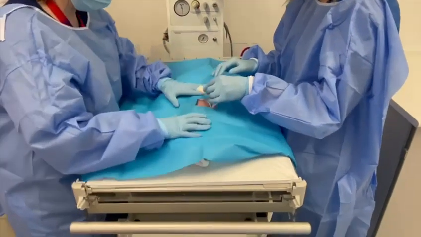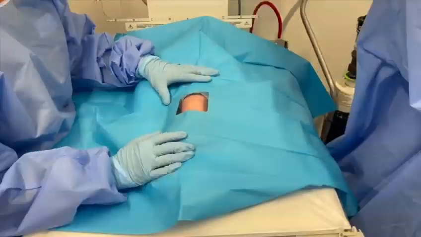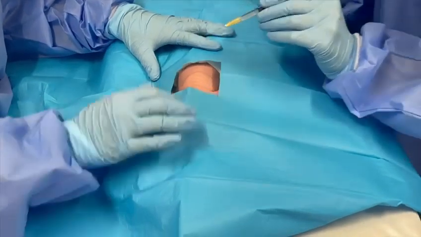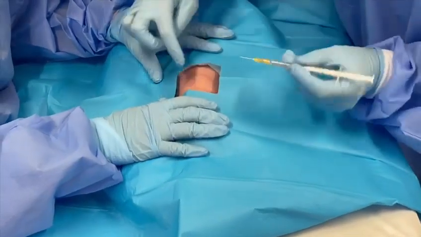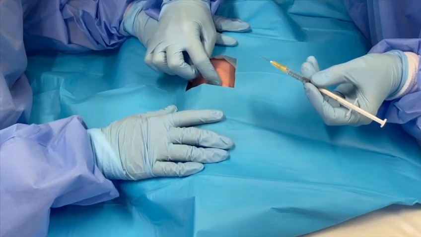Insertion of pigtail chest drain. Position the infant with the affected side uppermost and the arm extended above the head. Monitor the infant's heart rate and oxygen saturation levels throughout the procedure. Prepare the area with the antiseptic solution and drape.